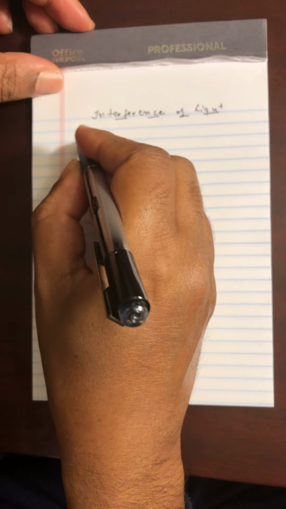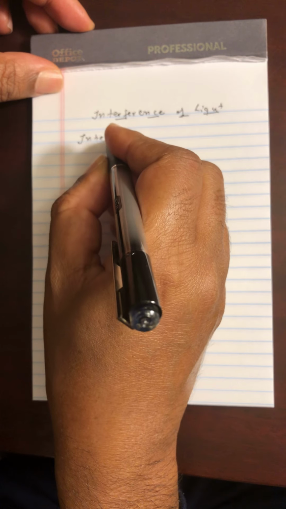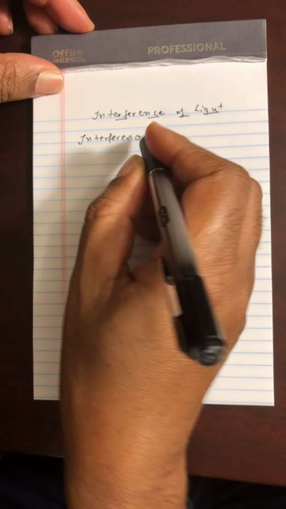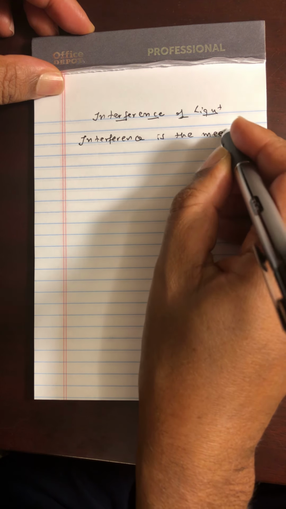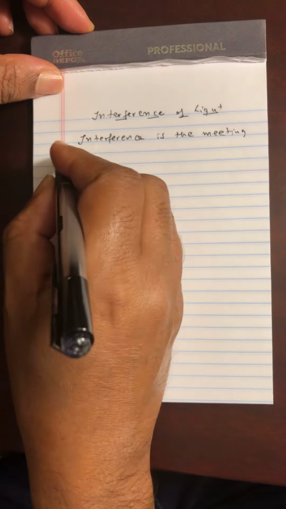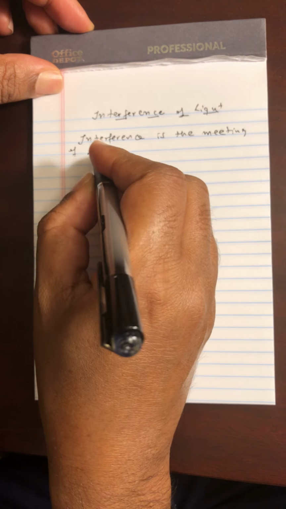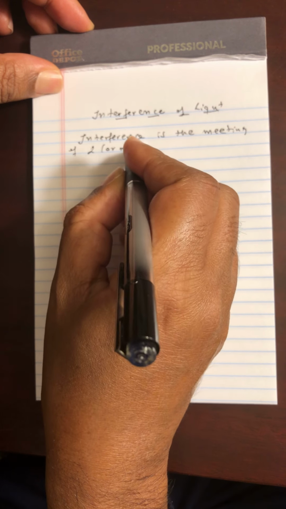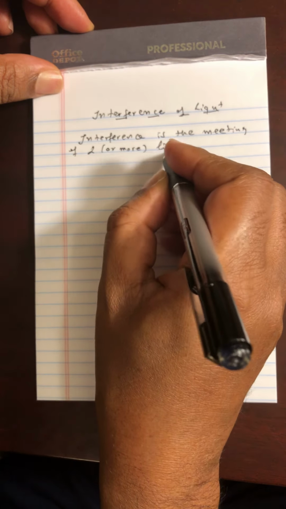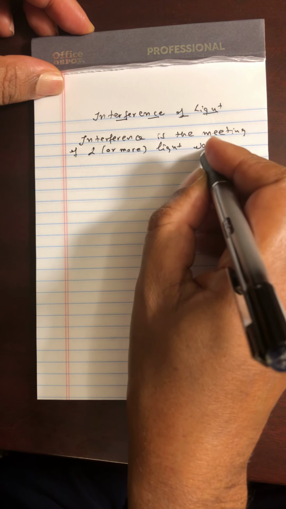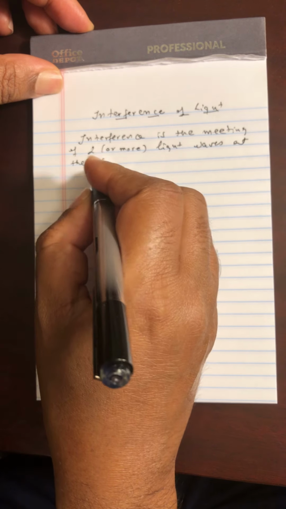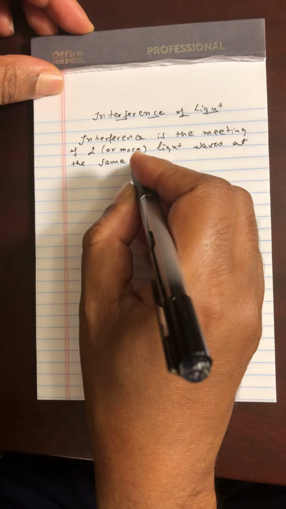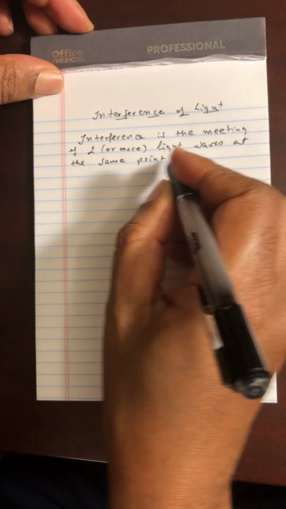So you can say interference is the meeting of two, or more, light waves at the same point at the same time.